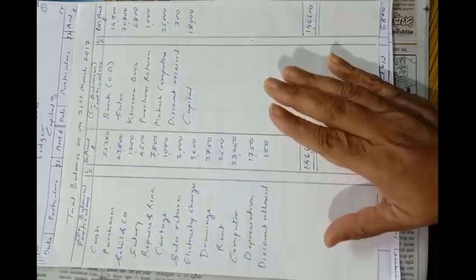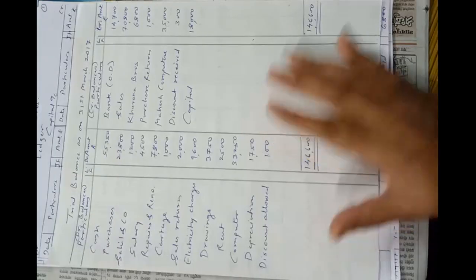Okay, so in this way we have completed tallying all the ledger accounts and now we will prepare from these ledger accounts the trial balance. Okay, these are 3 pages of ledger accounts. So from all these ledger accounts I have prepared this trial balance. See the trial balance.